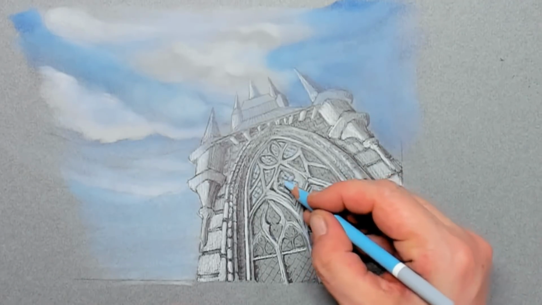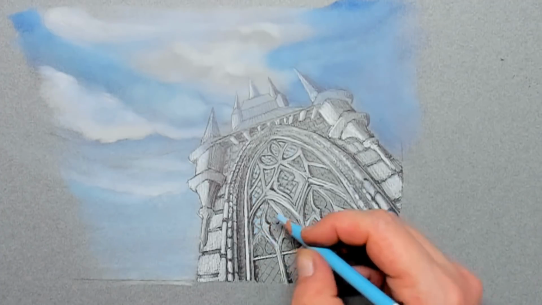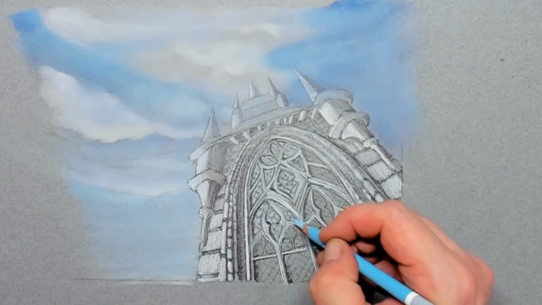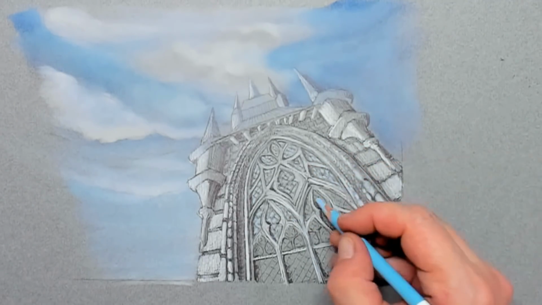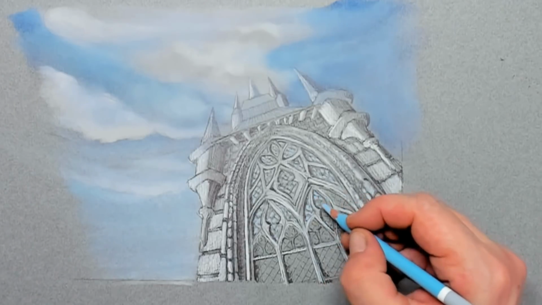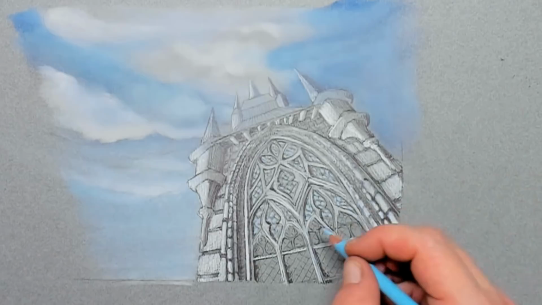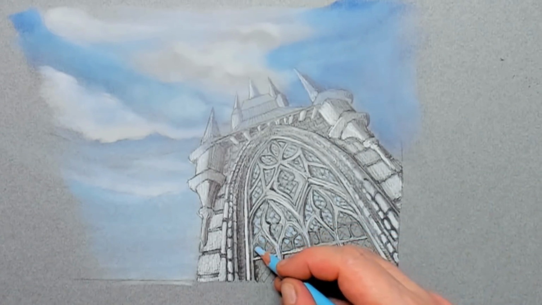Notice that I tip with that blue, so I do not go in there crisscross. I actually draw in all kinds of dots to keep that idea of those little tiny tiles of glass that are in that window that I want to draw.